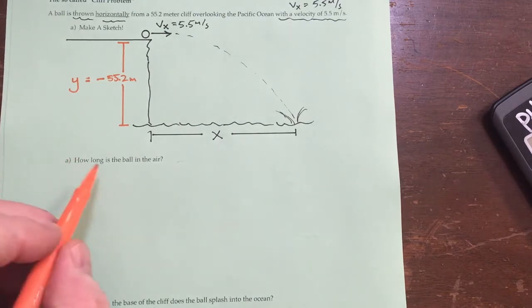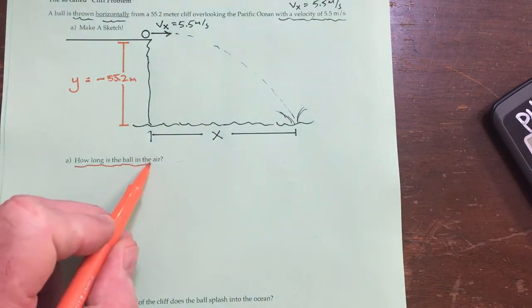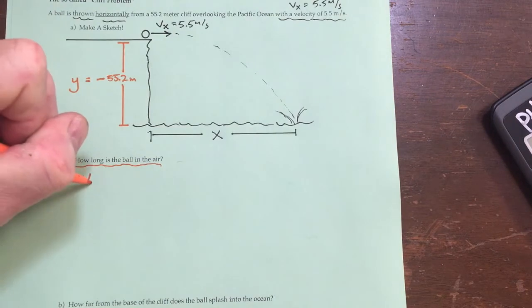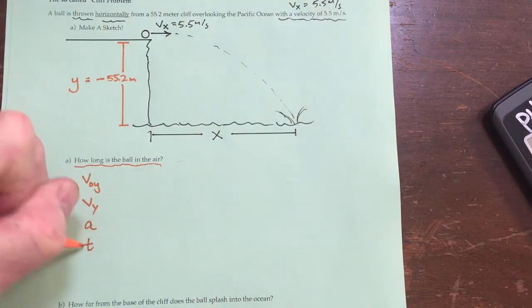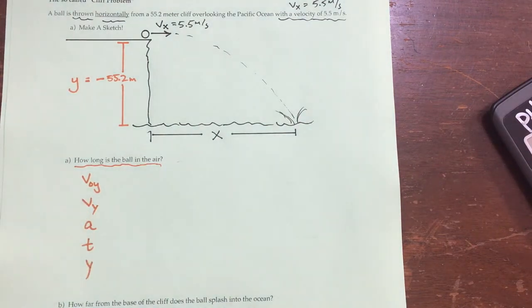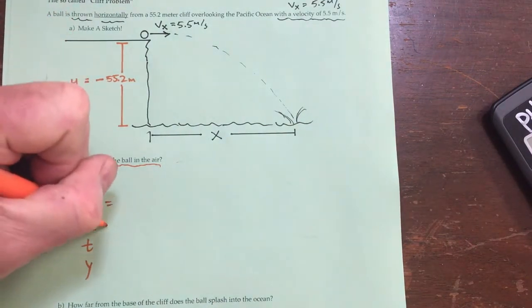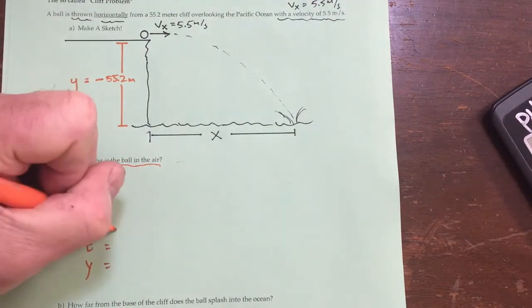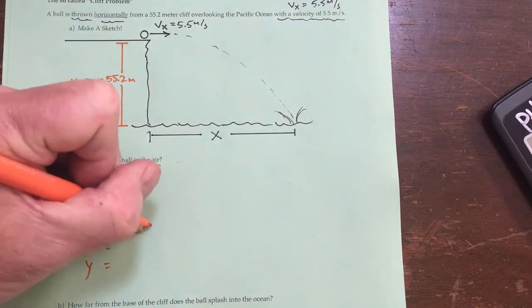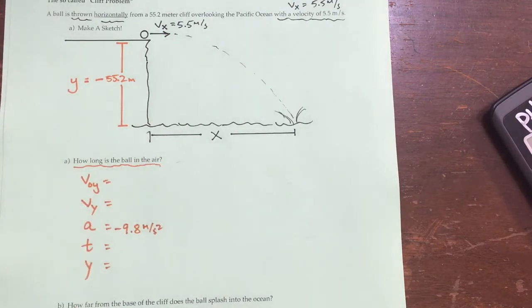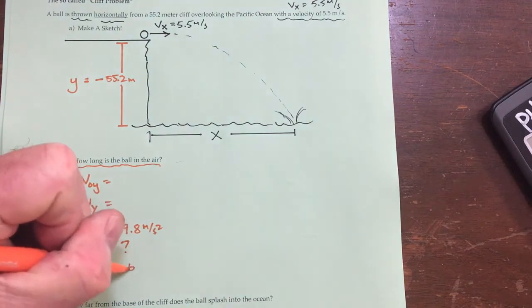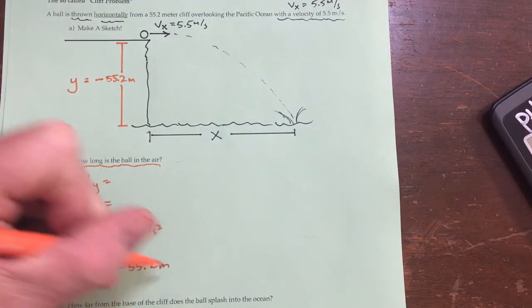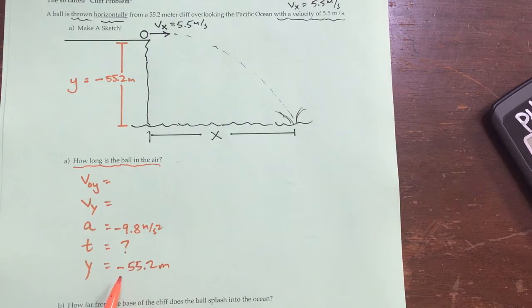So to determine how long the ball is in the air for, I'm going to make a vertical list: initial vertical velocity, final vertical velocity, acceleration, time, and vertical displacement. Let's go ahead and fill in our list. We know the acceleration due to gravity is 9.8, negative. And we want the time. And we know that the displacement on the way to the water is 55.2 in the negative direction, downward. We need one more number.